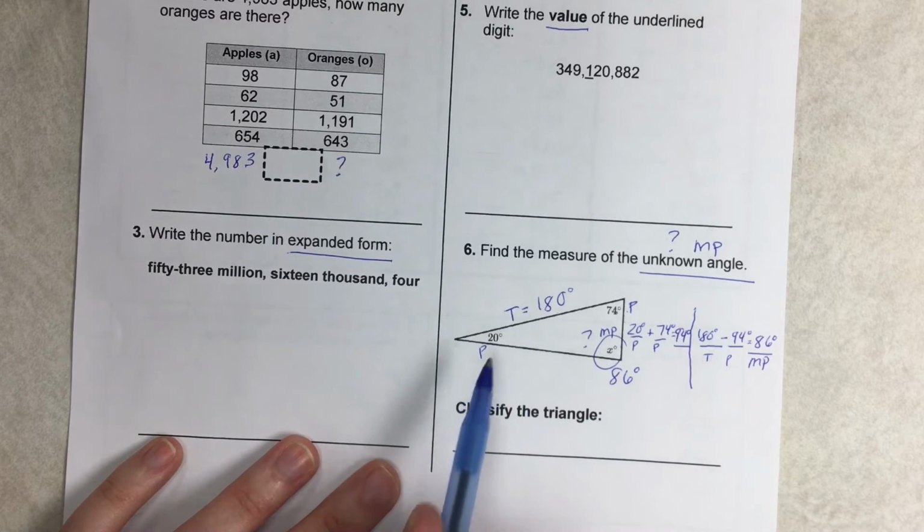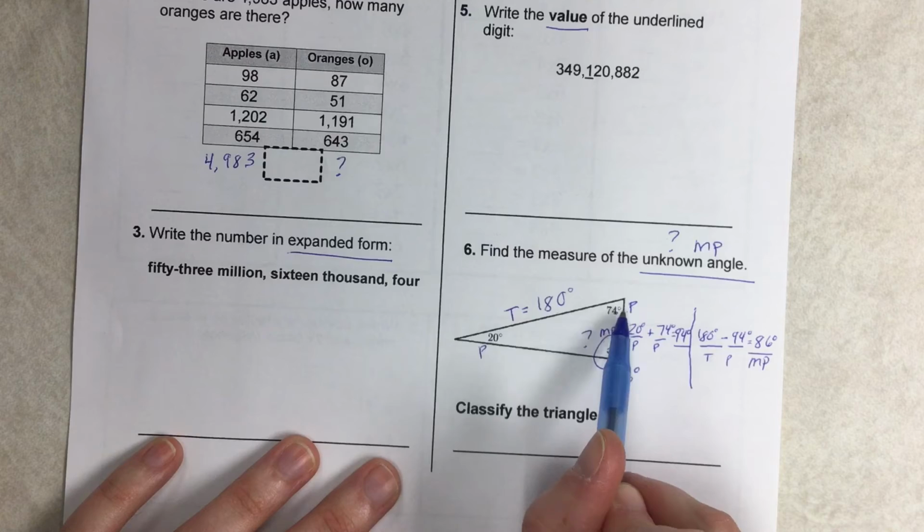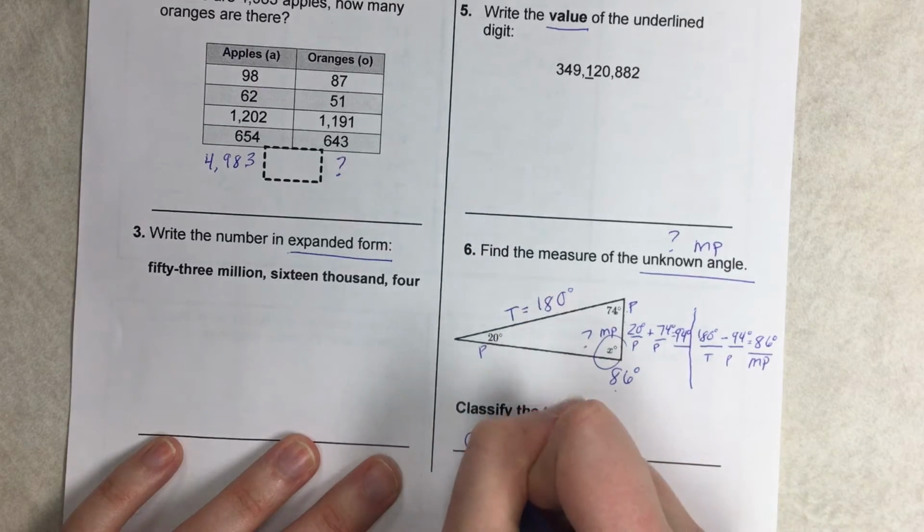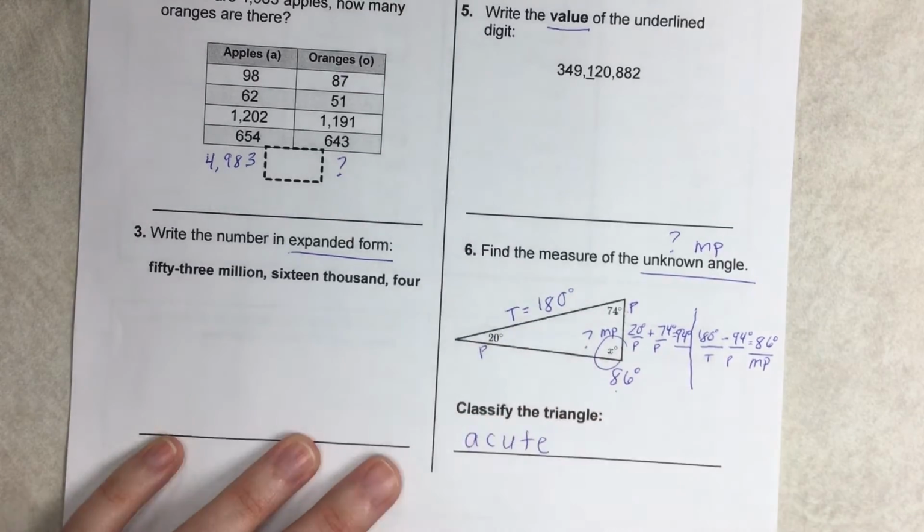I can see that one angle is acute, this angle is acute, and this angle here that I labeled 86 degrees, that's acute too. So a triangle with all three acute angles I can call an acute triangle.